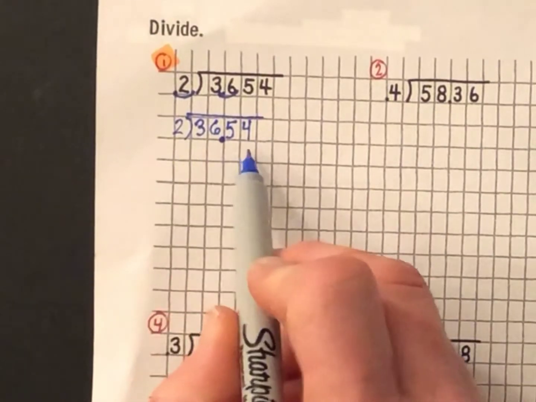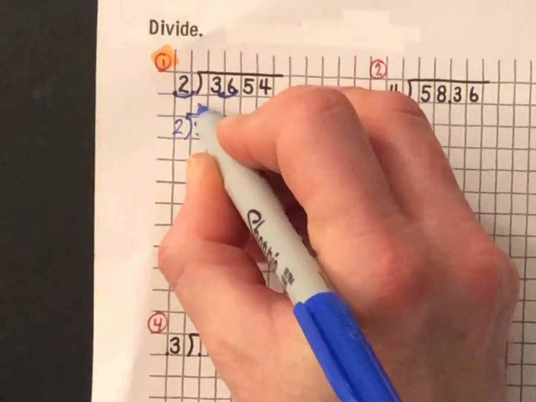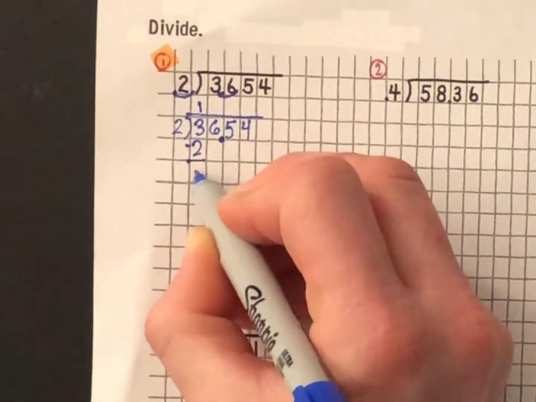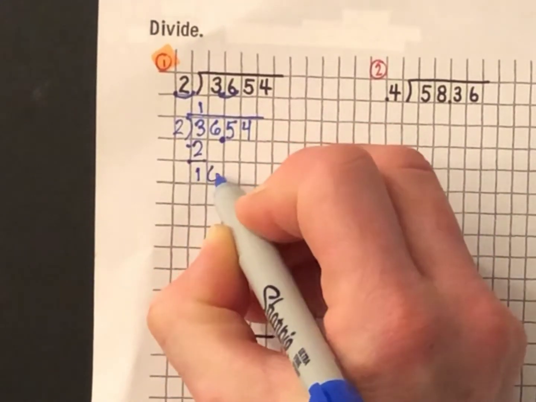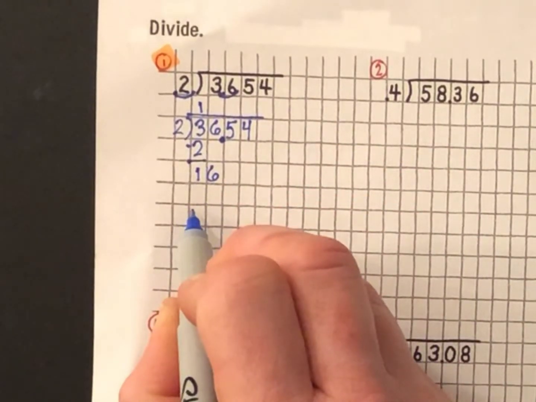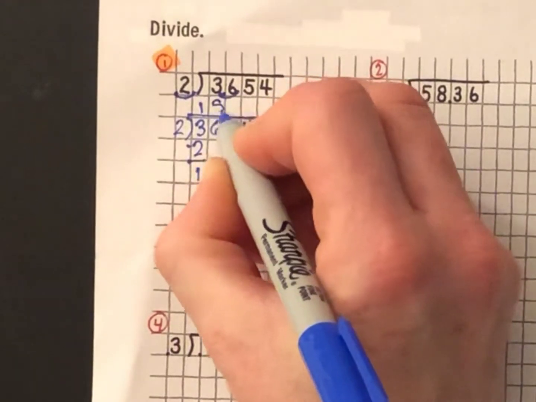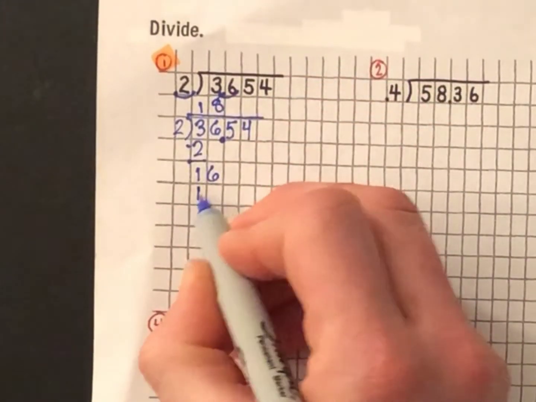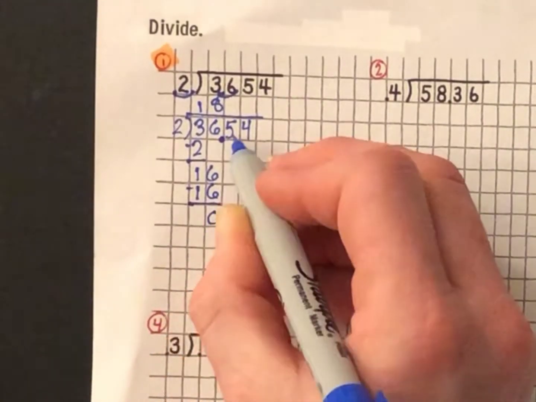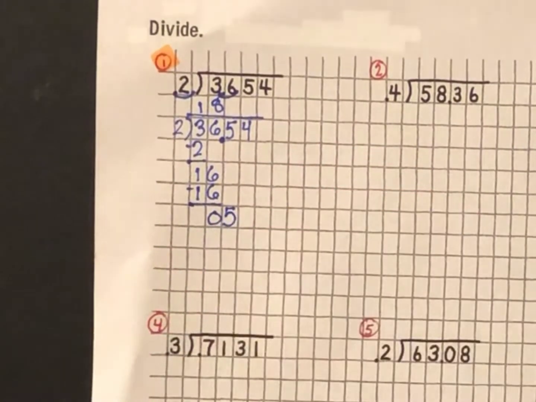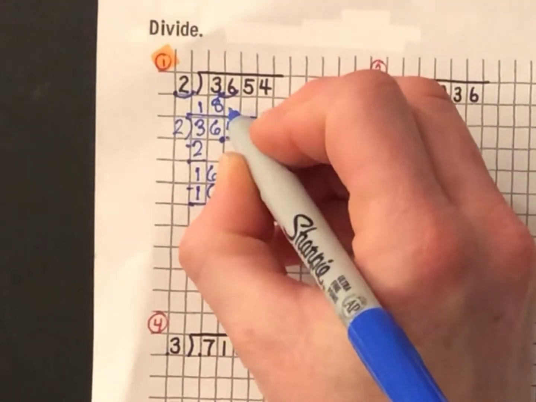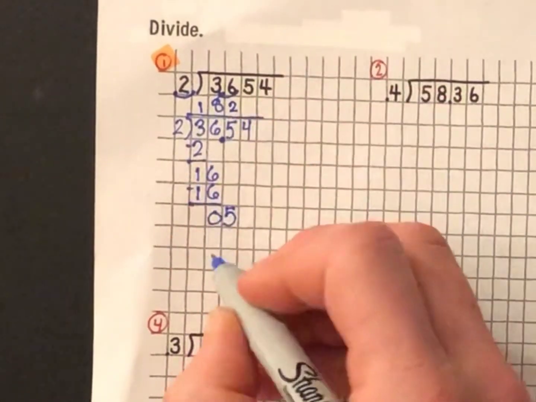Let me go ahead and divide. 2 goes into 3 1 time. I wonder if I'm going to run out of room. Bring down the 6. 2 goes into 16 8 times. 16. Oh no, I'm going to run out of room. Bring down the 5. 2 goes into 5 2 times. 2 times 2 is 4.